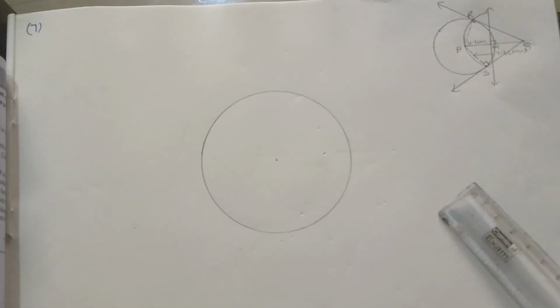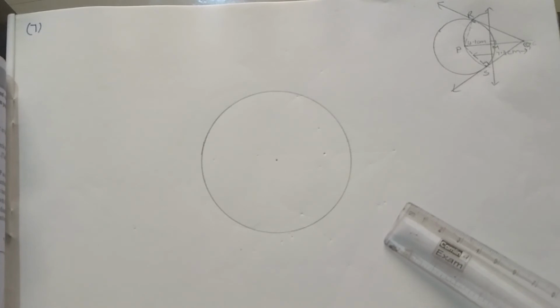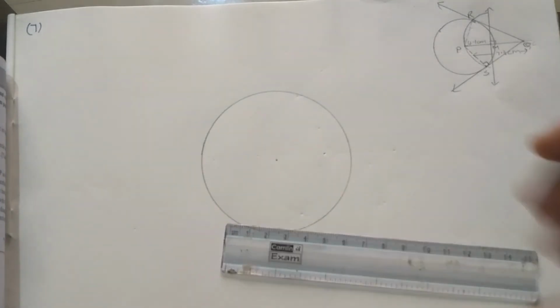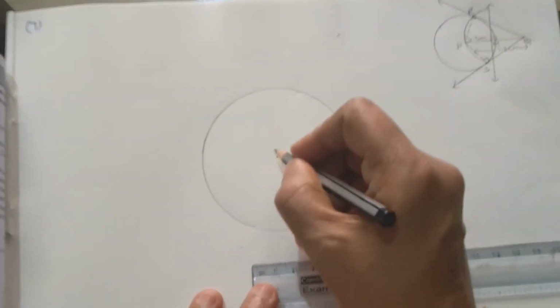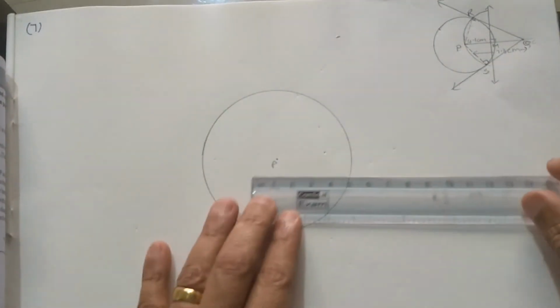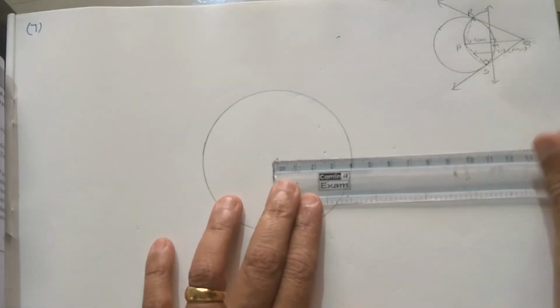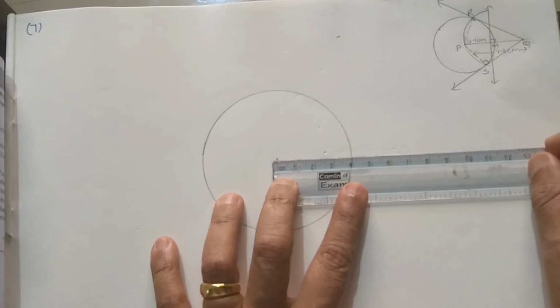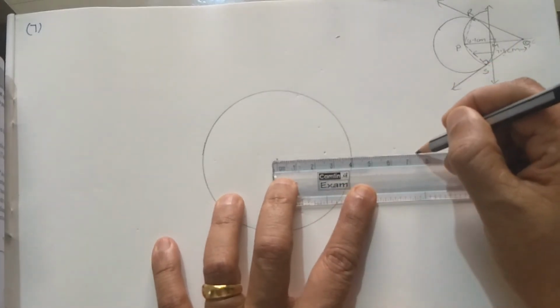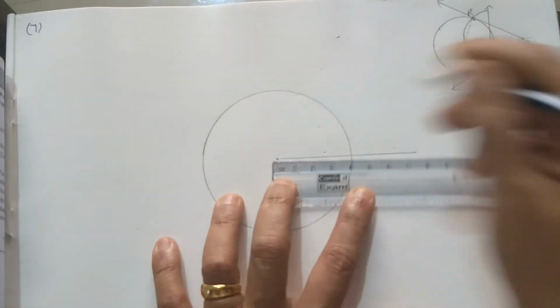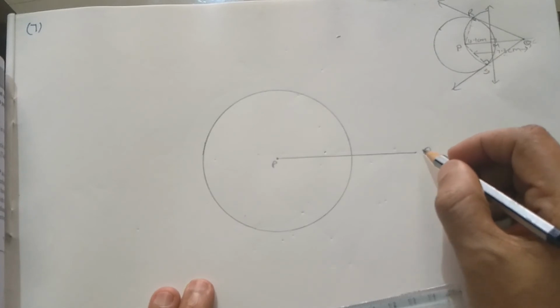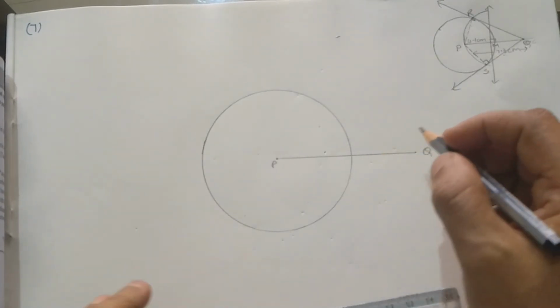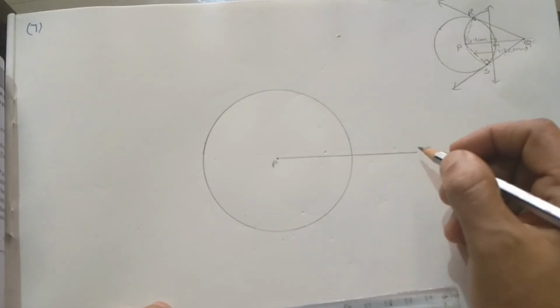Now sum number 7 is also the same as sum number 6. You have to draw a tangent from an external point. I have already drawn the circle of radius, radius is how much? 4.1 centimeter. So let us take the center as P. From P you measure 7.3 centimeter. The external point is at a distance of how much? 7.3 centimeter. So this is your point Q. So point Q is an external point at what distance? 7.3 centimeter.